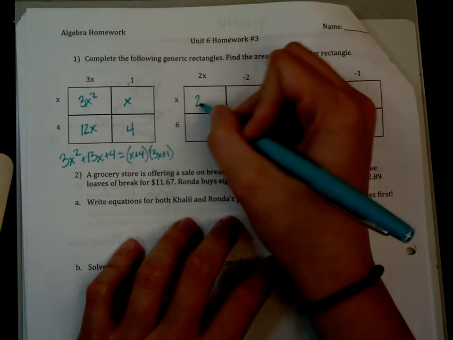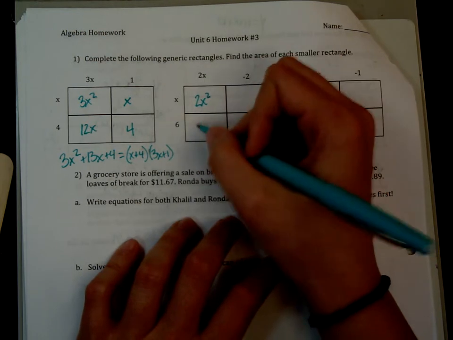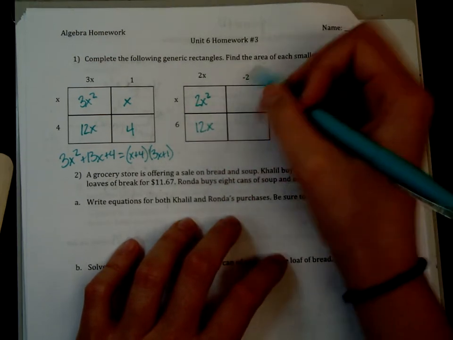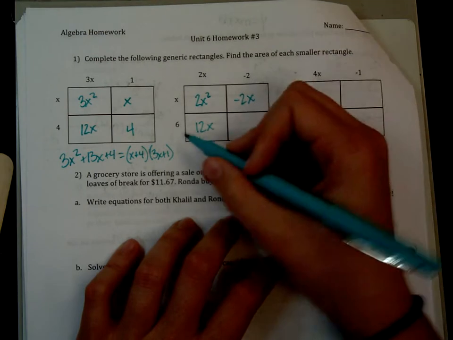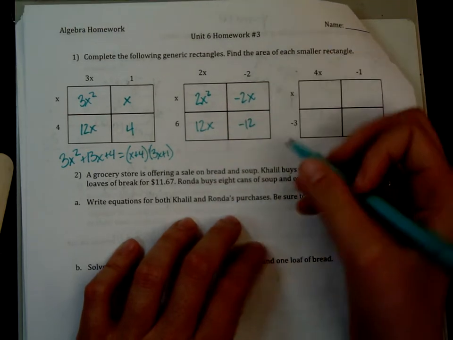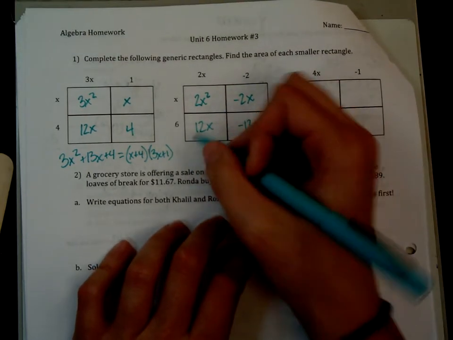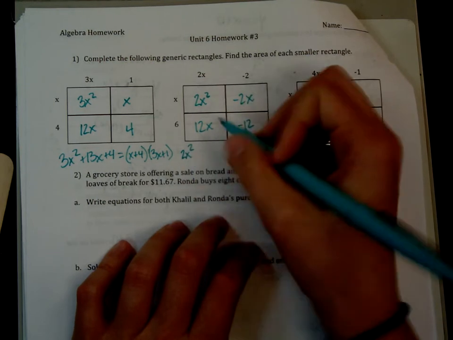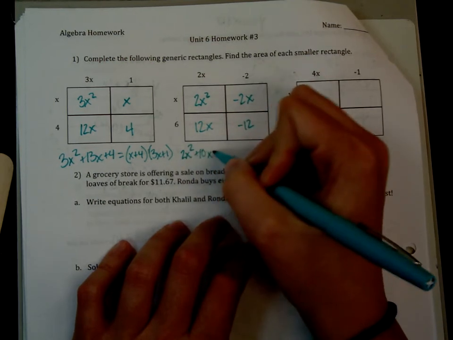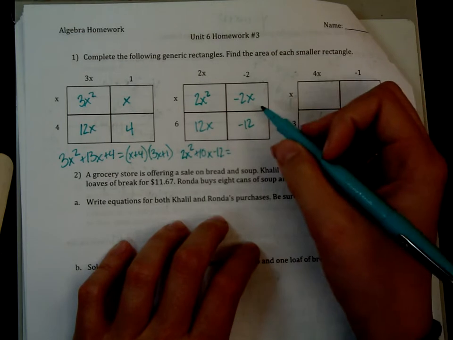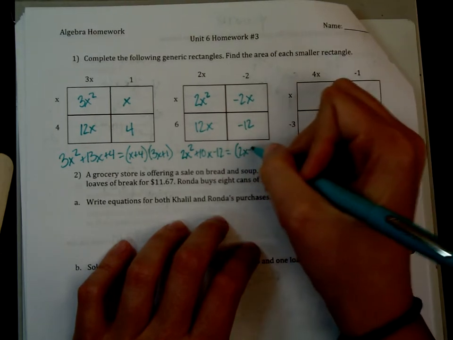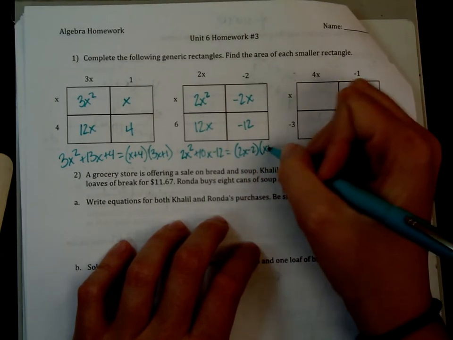Here we've got 2x squared. 2x times 6 is 12x. X times negative 2 is negative 2x, and 6 times negative 2 is negative 12. If we write it as a sum, we get 2x squared plus 10x minus 12 equals 2x minus 2 times x plus 6.